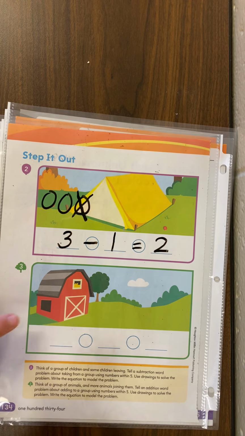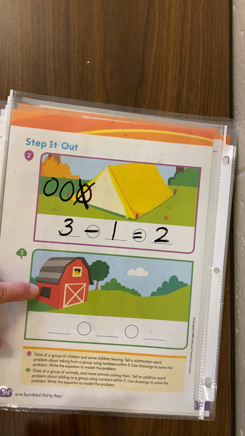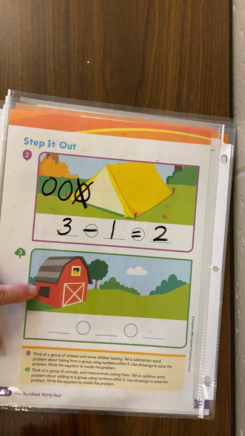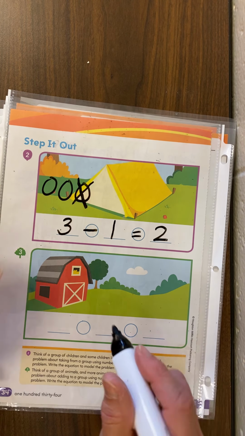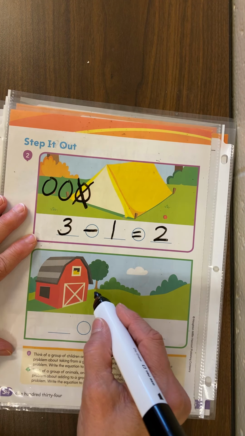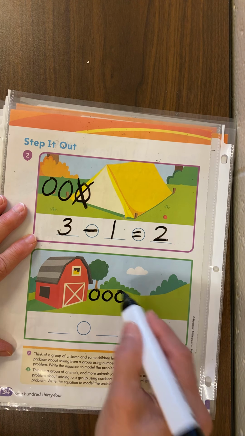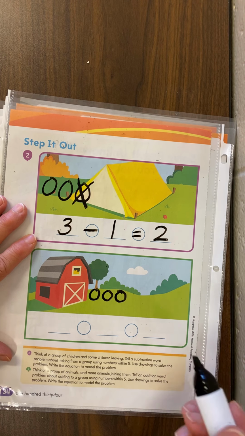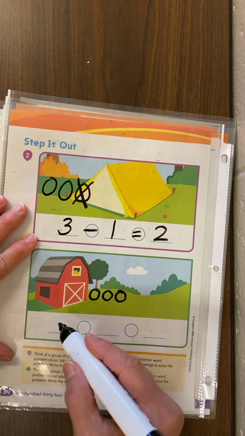So think about the next one. Here's a barn. And we're going to use an addition problem now. So let's write about kittens. Let's start with, we'll do 3 kittens. So let's do 3. 1, 2, 3 kittens. The first number we write is 3.